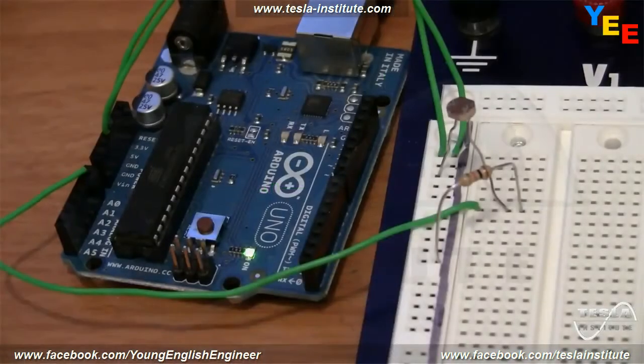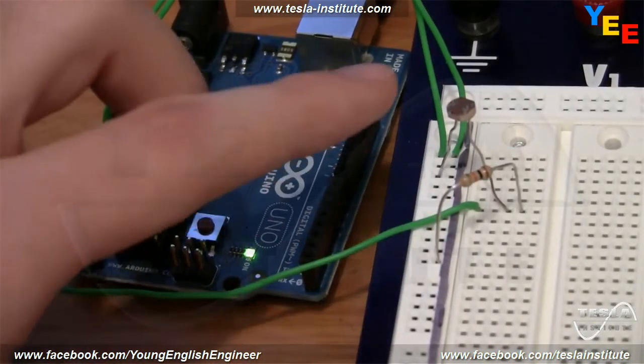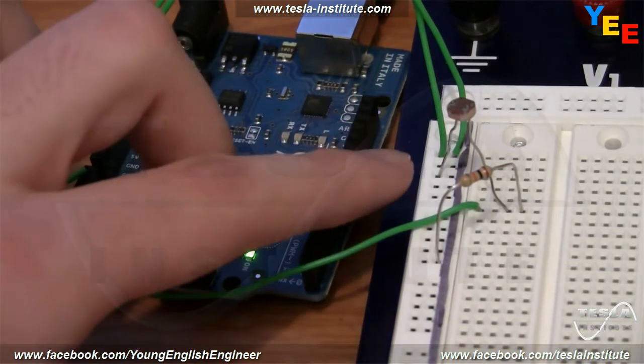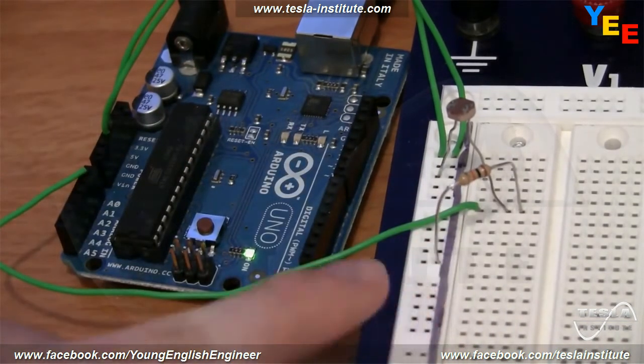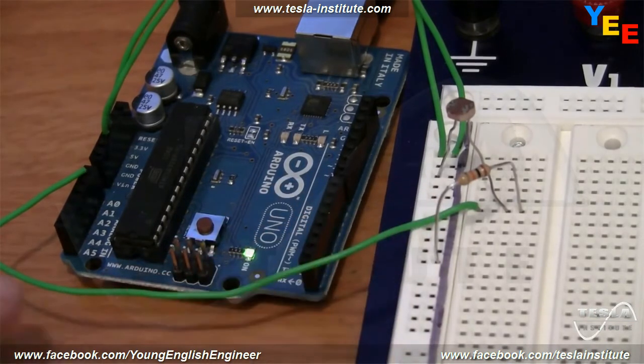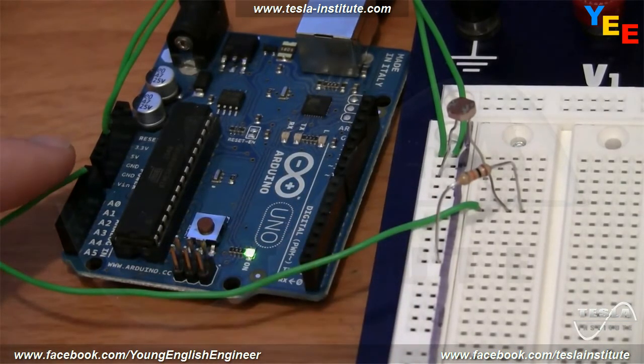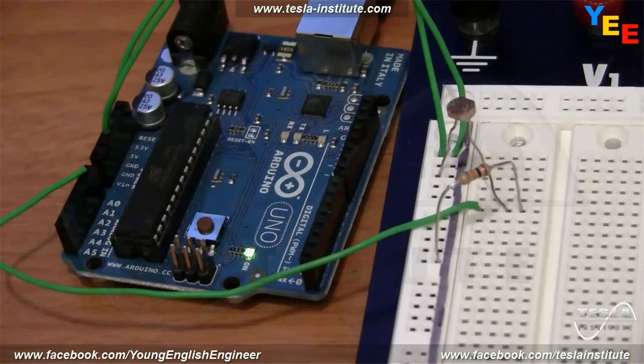Here's our assembled circuit. Just like in the schematic, we have a photoresistor connected between 5 volts and a 10K resistor. The 10K resistor then goes to ground, and at the junction between the two of them, we take a wire out and go to analog input 0 on the Arduino. This is just like our voltage divider setup that we worked on in the last episode.